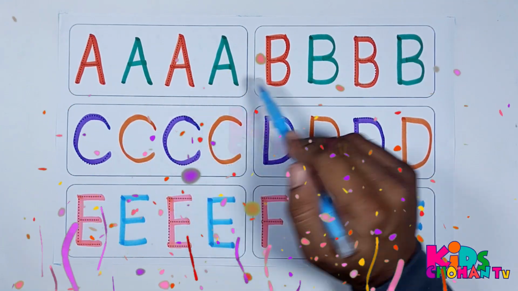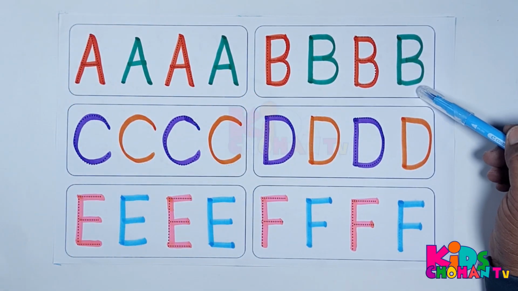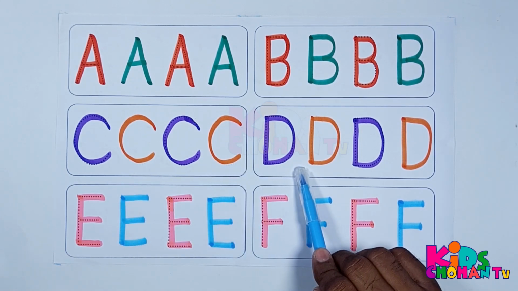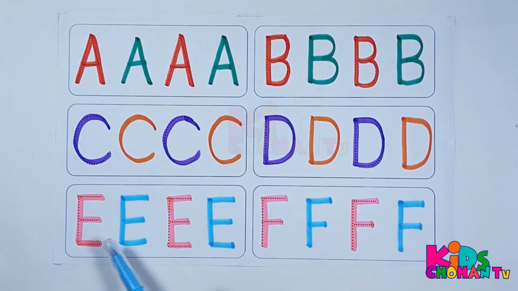A for ant. B, B for bat. C, C for cat. D, D for dog. E, E for elephant. F, F for fish.